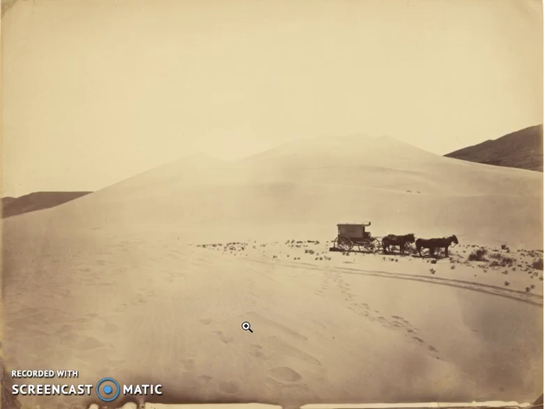The concepts I'm going to use to talk about this photograph are focus, frame, and time. So this photograph appears to be of a horse-drawn carriage traveling across a desert landscape. The horse and carriage tracks run along a sand dune here.